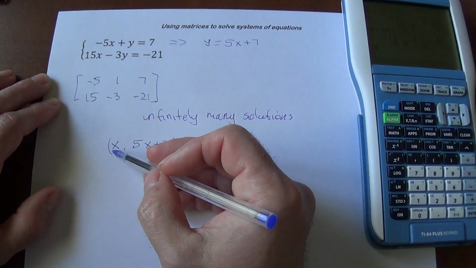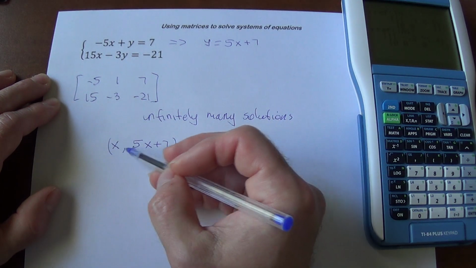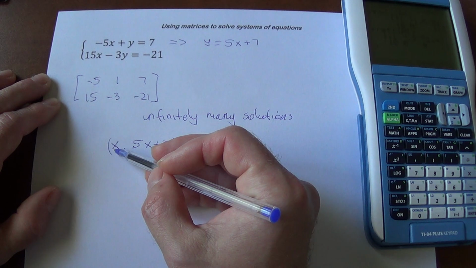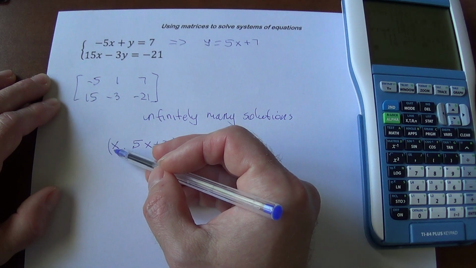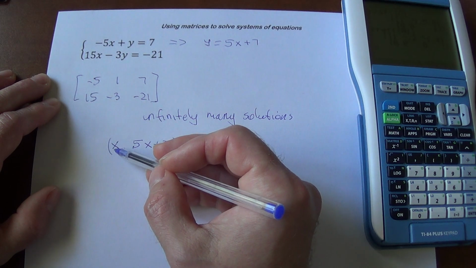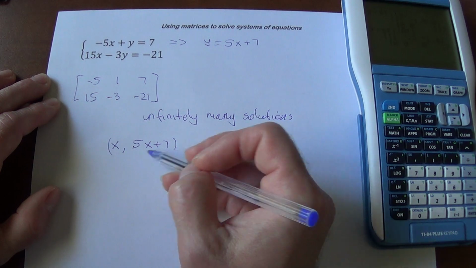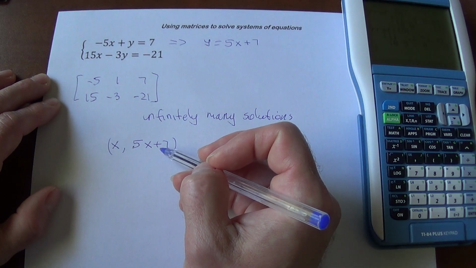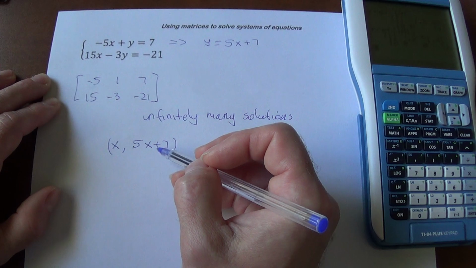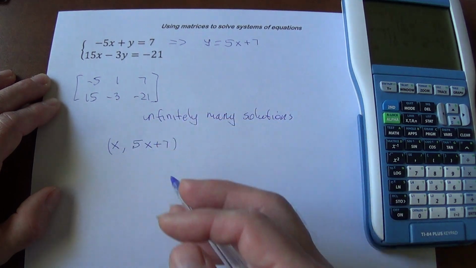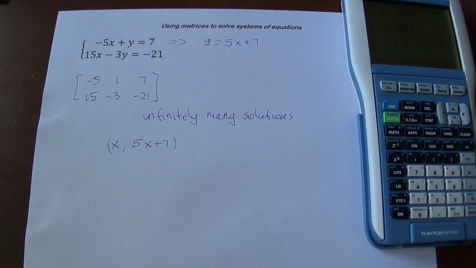That means that any pair that has two values like this: if I pick a value of x and plug it in here, and I take the same value of x and calculate the value of y, that is going to give me my y value. So any pair that satisfies that equation is a solution. This is how you sometimes write the solution to equations like that.